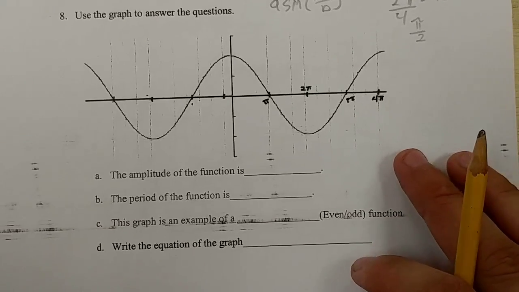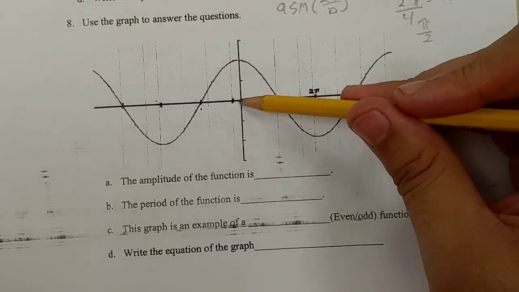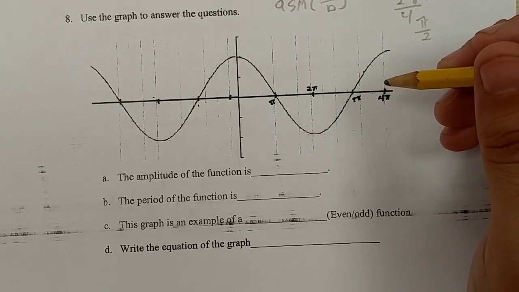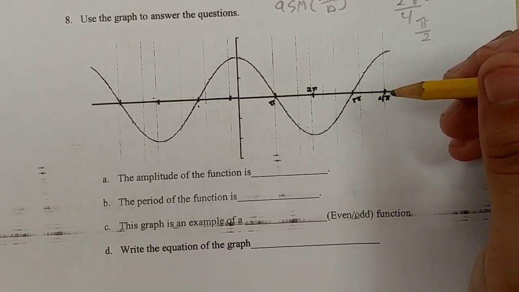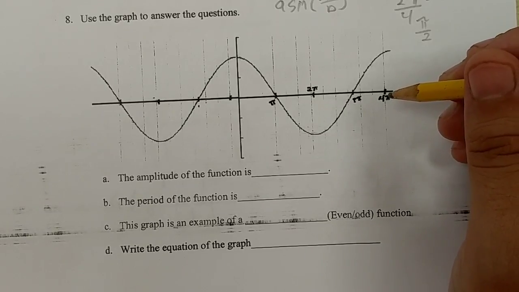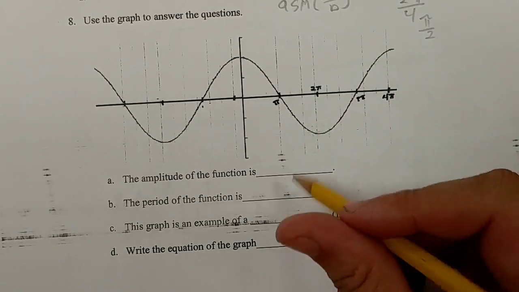Okay, let's go to the next one. I forgot we didn't do vertical shifts here. I won't put it on the final. All right, up here, we could start it at the top. That tells me it's going to be a cosine. And if it's a cosine function, I also know that means it's going to be an even function. An even function. Yeah.